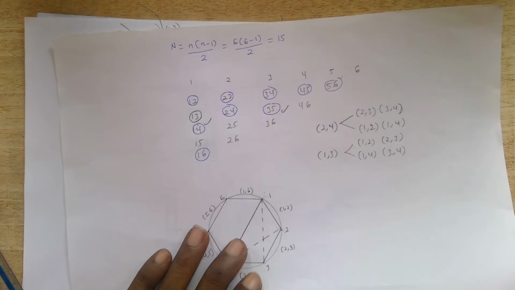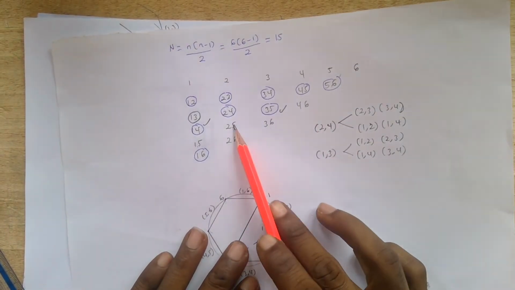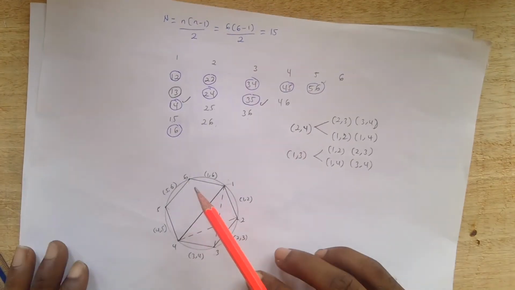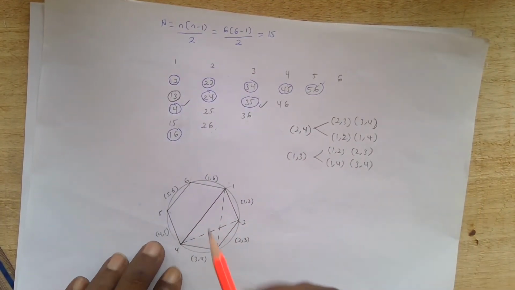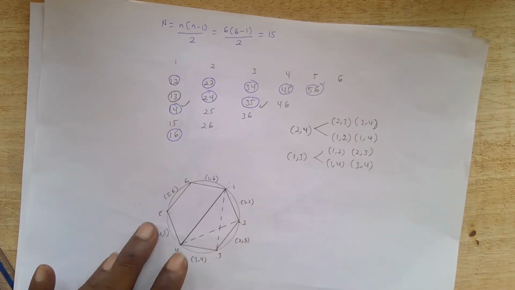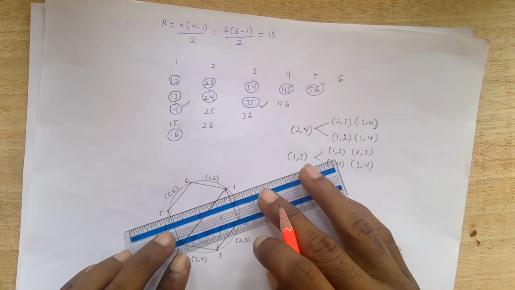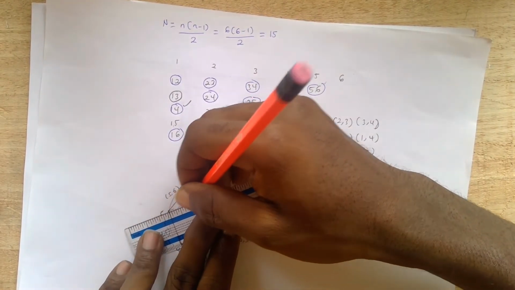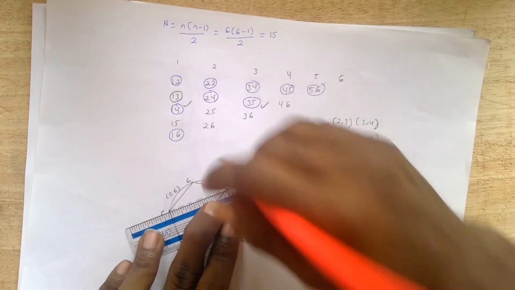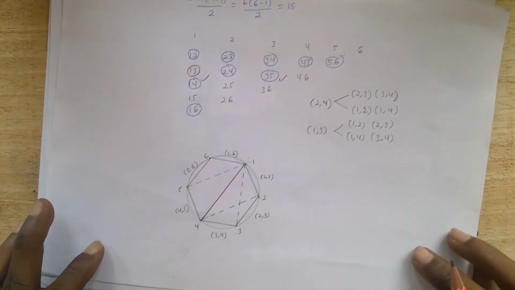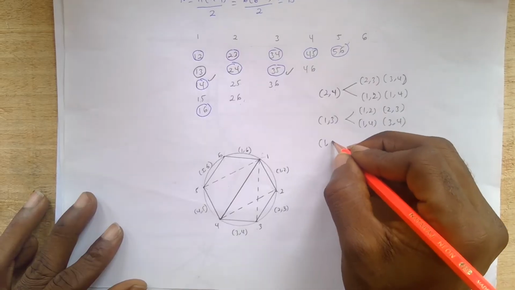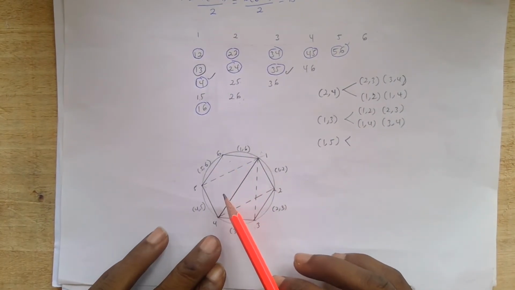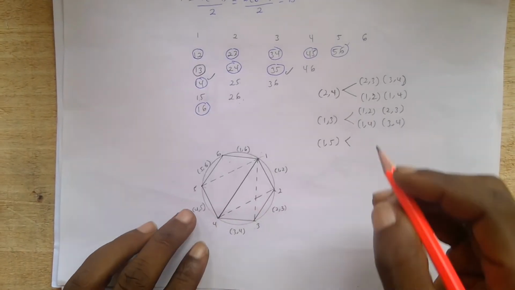Okay, so now let's continue. Let's see how many we have left. You have 1 2 3 4 5. You have 5 left. So let's look at this side also. At this side we can have 1 5 and then 4 6, right? So let me join 1 to 5. Okay, so I have 1 to 5 here. So for 1 5, I have one triangle, I have another triangle here.